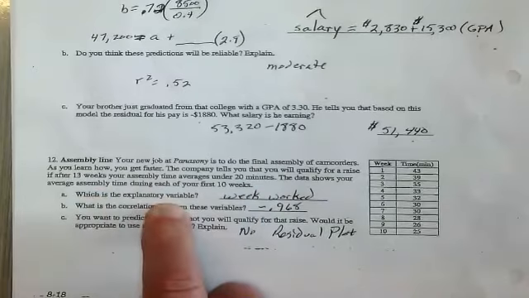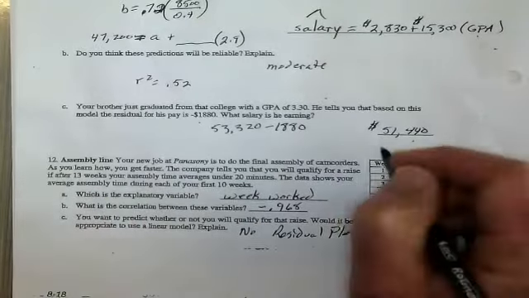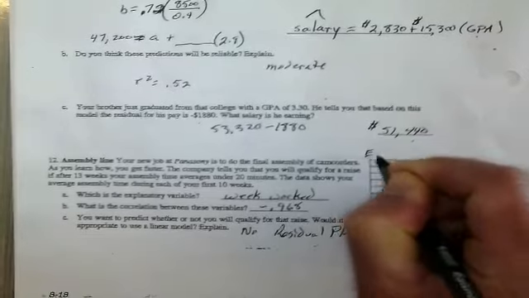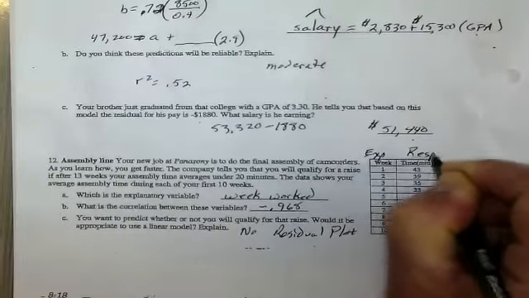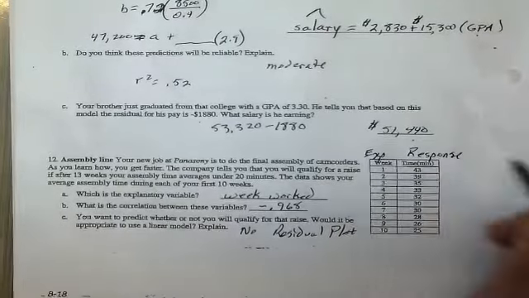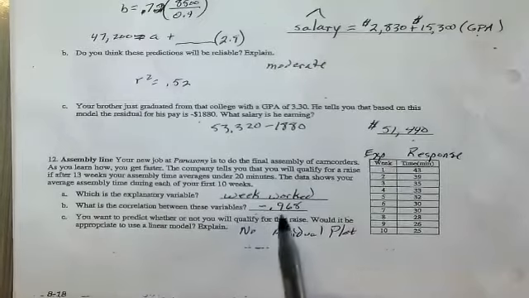Okay, which of these is the explanatory variable? Okay, the explanatory is my independent. This is my explanatory variable. This is my response variable. The correlation between these two variables is a negative 0.968.